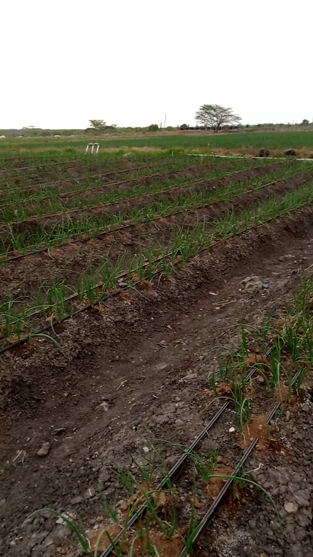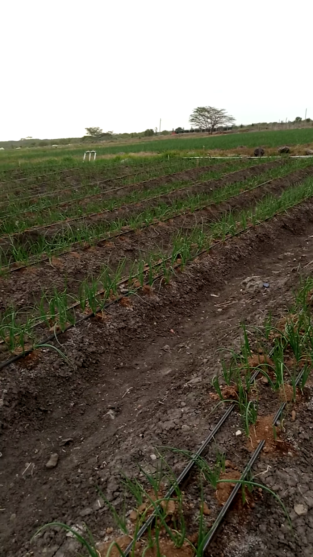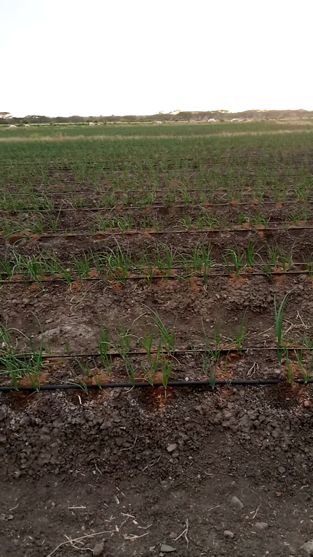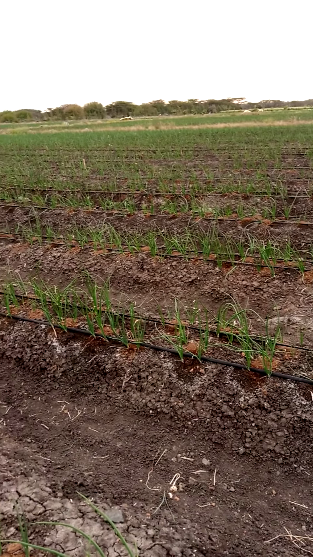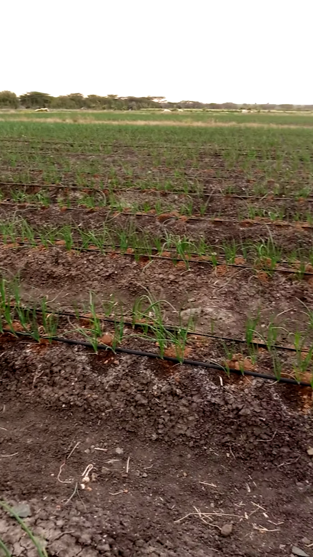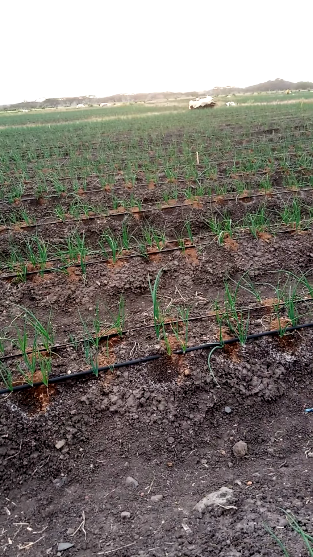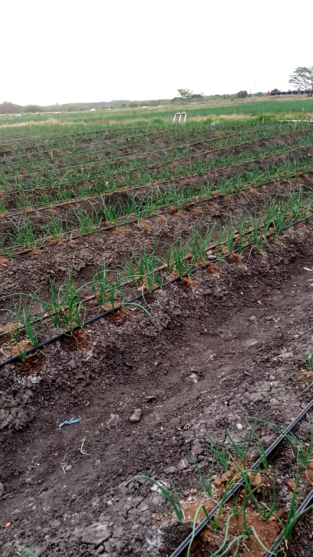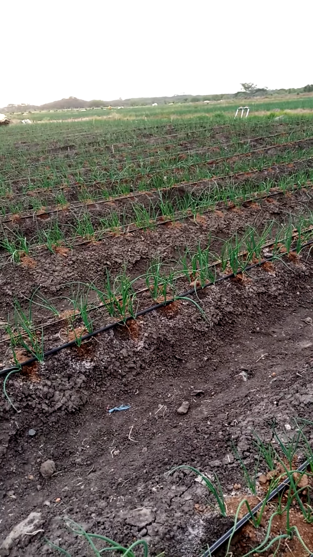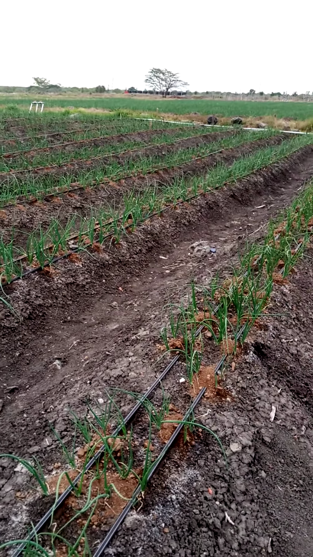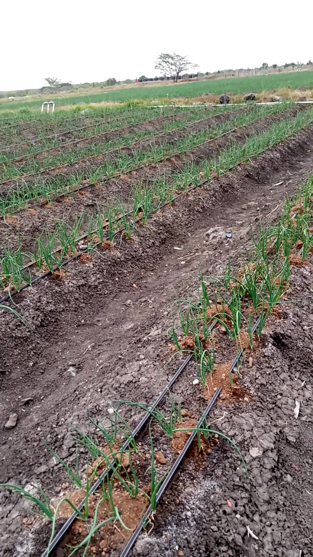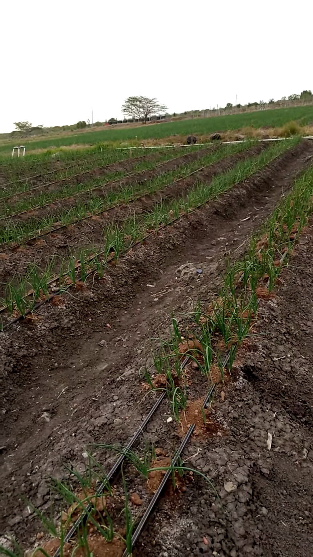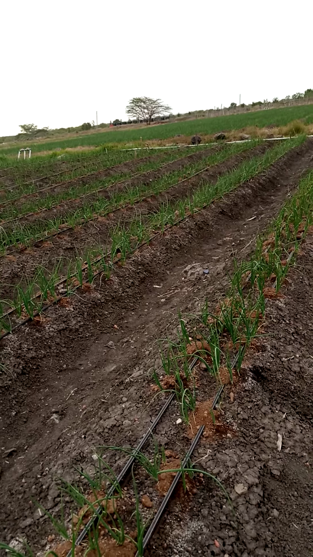So, I'm in my onion farm, 40 acres, but I've divided them into 1 acre plots. So I have 40 of the 1 acre plots. Today I want us to discuss identification of purple blotch in onions. Purple blotch is a fungal disease in onions that causes up to 75% loss in yield if you don't come in early to spray and control the disease.